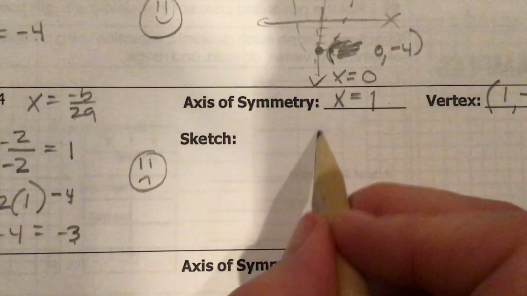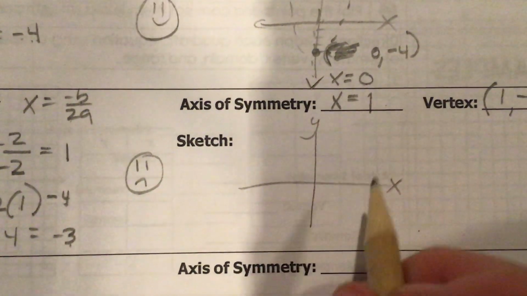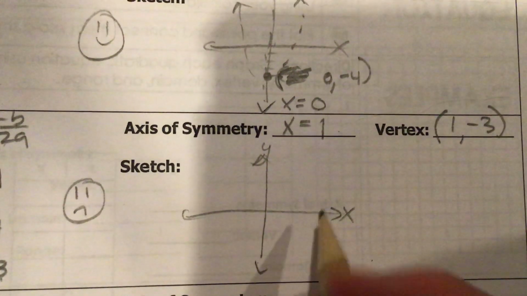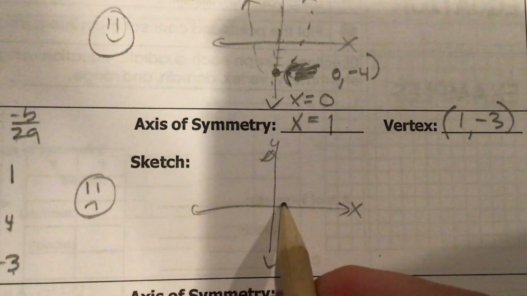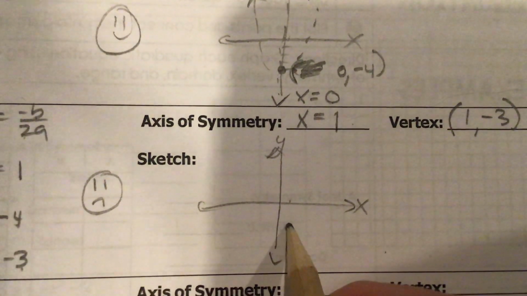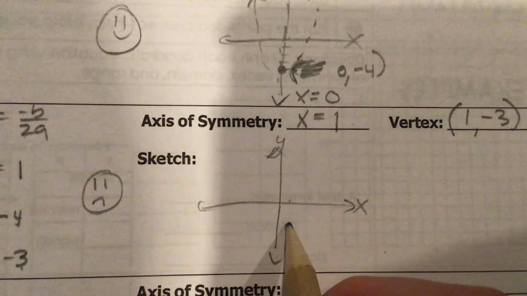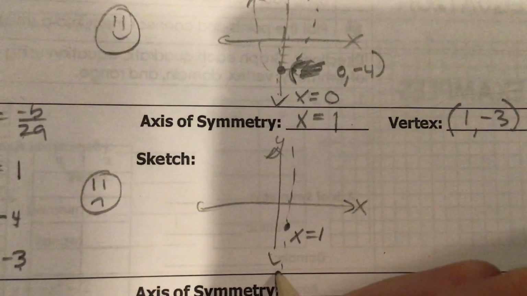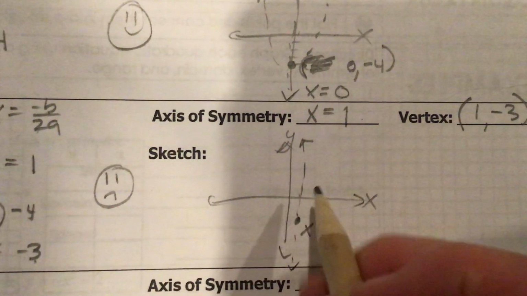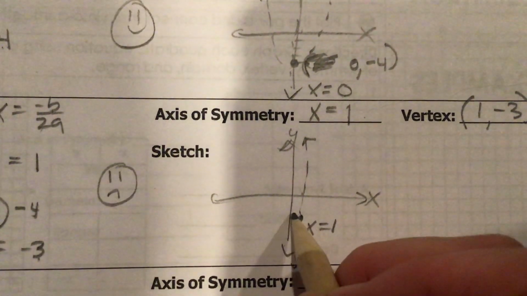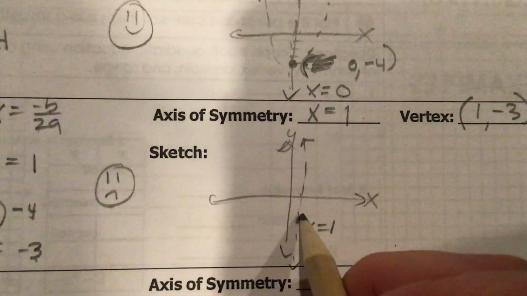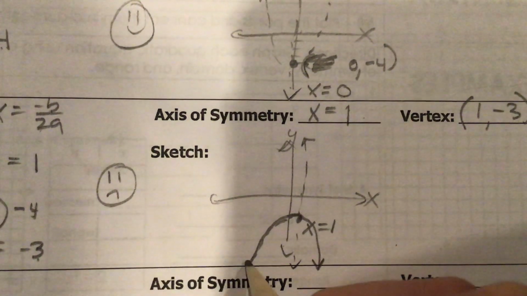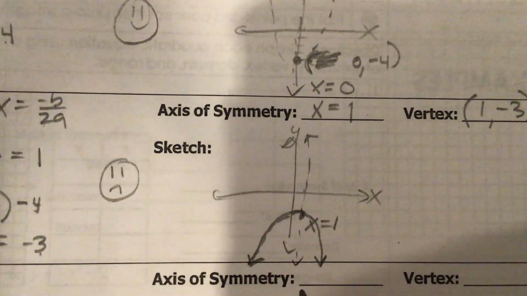So here is my little sketch. I have got my x, I've got my y. See how scientific this is. If I look at my vertex, my x is going to be at 1, then I'm going to go down 3. So it's going to be somewhere around there. And I'm going to write x equals 1. So this is my line of symmetry. And this is my vertex. Oh, no, and it's really sad, right? Because it's negative. So I should do it more like that. My parabola is going to face down like that.